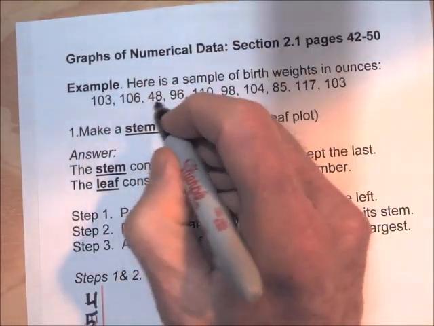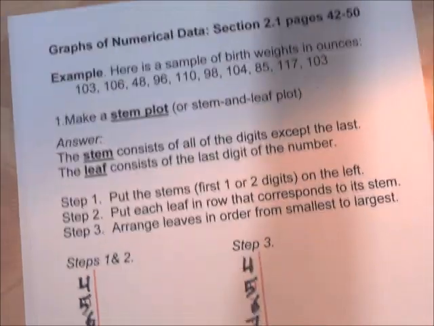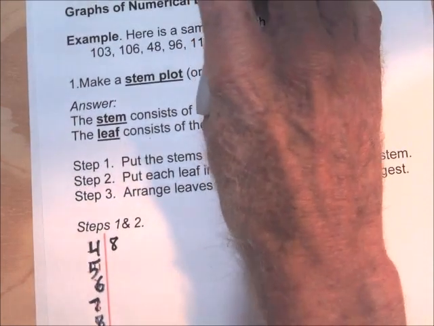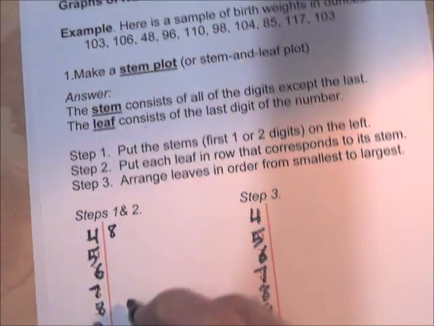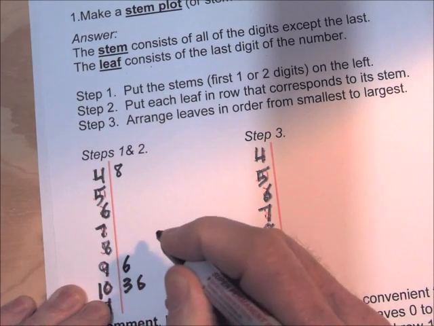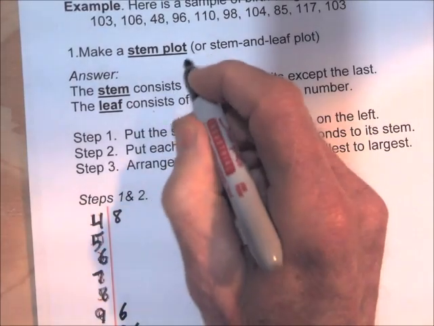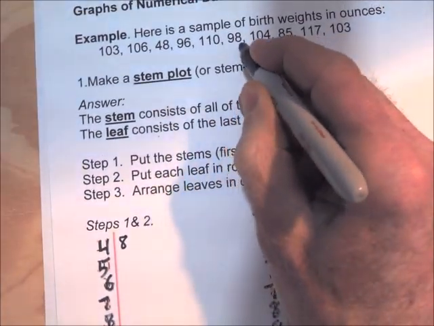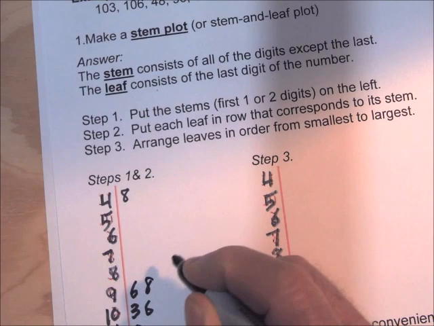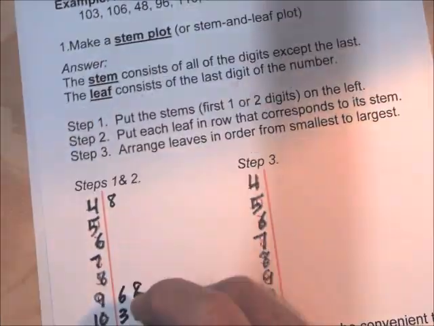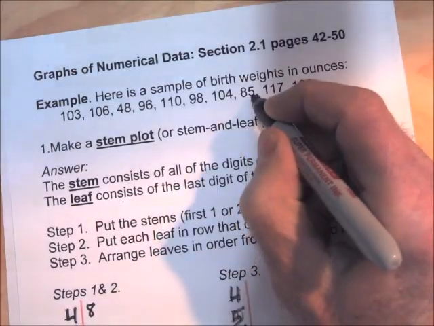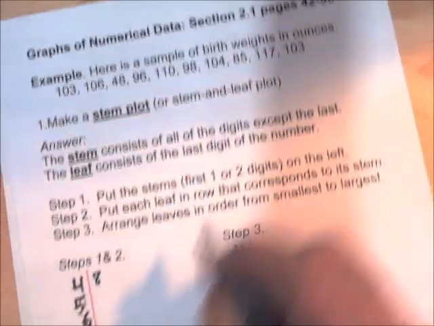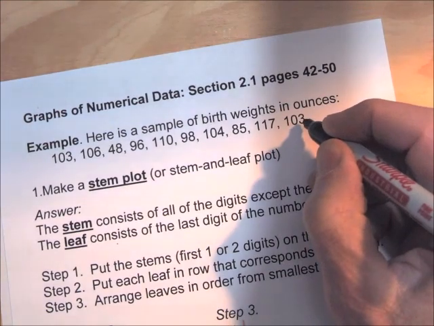And then we have a 48 ounce baby. That's going to be an 8 in row 4. Put an 8 here in row 4, and then 96, put a 6 in row 9, and then we have 110, that's a 0 in row 11, 98 is an 8 in row 9, 104 is a 4 in row 10, 85 is a 5 in row 8. 117, that's a 7 in row 11. 103, that's a 3 in row 10.